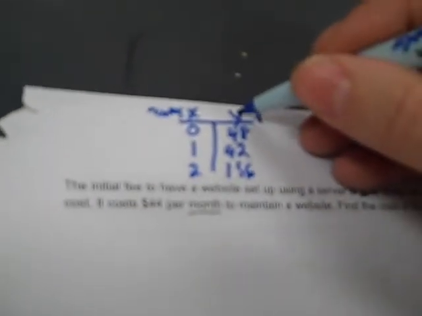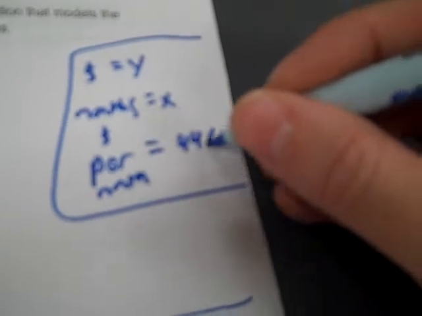Now, since my Y did not start at 0, it started at 48, I want to make the 3 boxes. Okay, so I'm going to put dollars in months. The time is the X. The money's my Y. So I go per, dollars per month. Now the dollars per month is 44. Okay, so that's your rate of change, 44x. Okay, because every time I'm going up, $44 every 1 month.